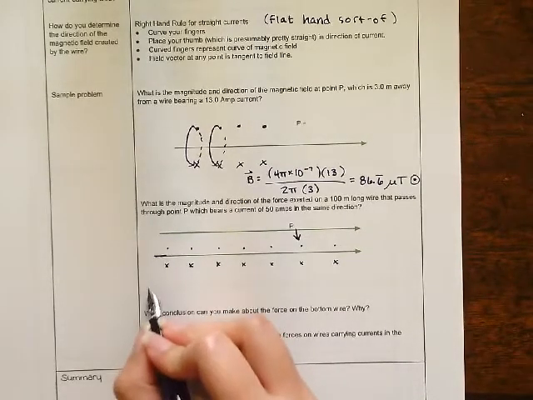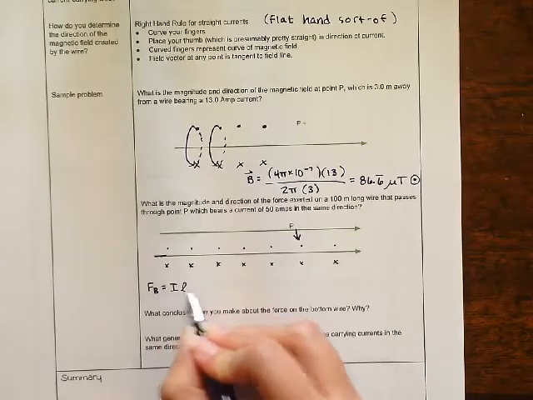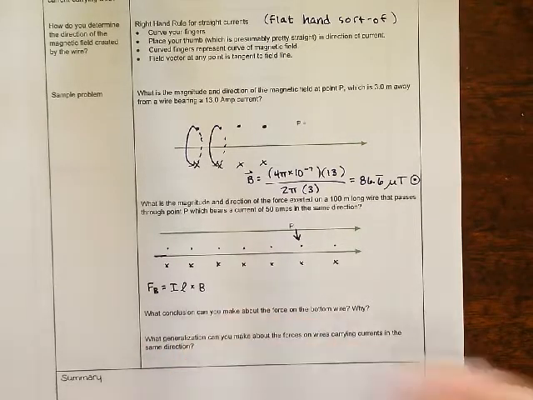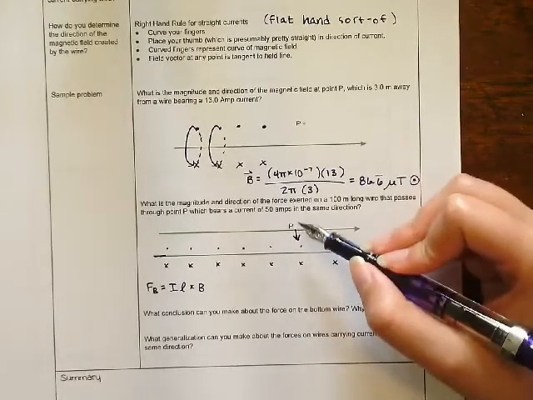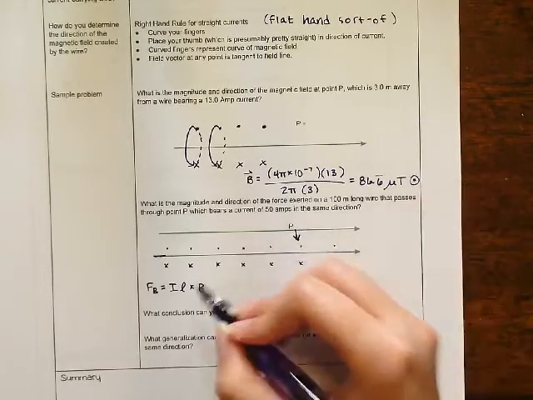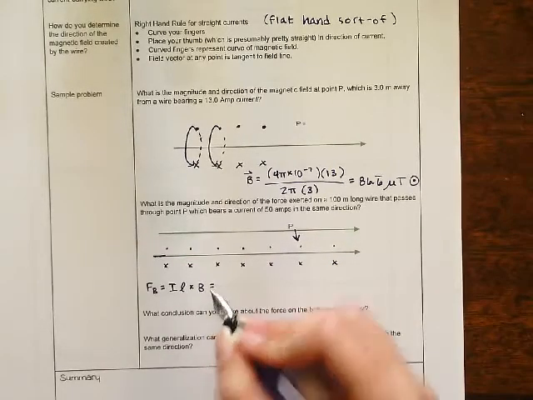And then the magnitude of that force is going to be IL cross B. This into-out-of-the-page direction is always going to be perpendicular to anything that's on the paper, so that's really easy. We have a 90-degree angle there, which is ideal.